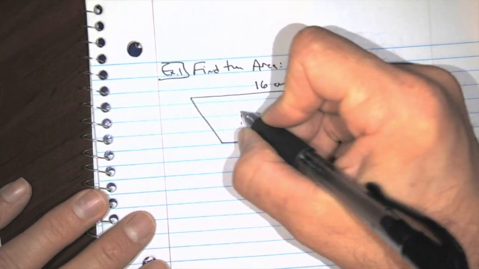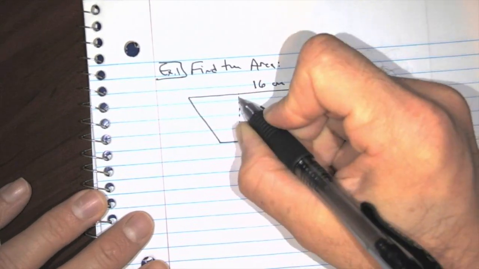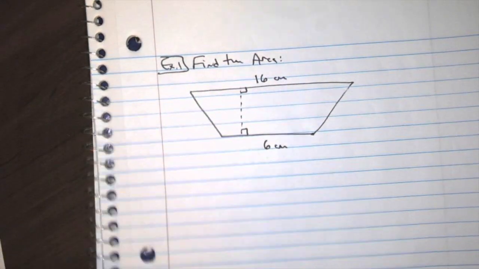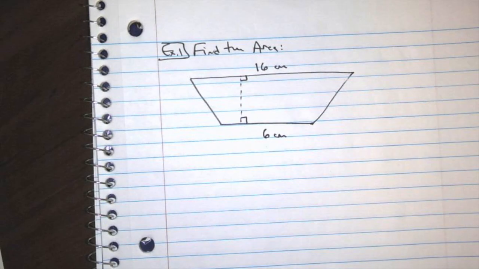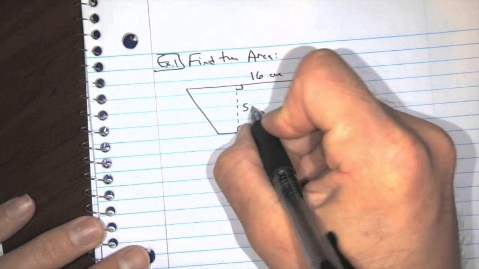And I'll give you the height. It has to be perpendicular. It should be perpendicular to both. You know, if these two are parallel, it has to be perpendicular to both. And this is going to be 5 centimeters.